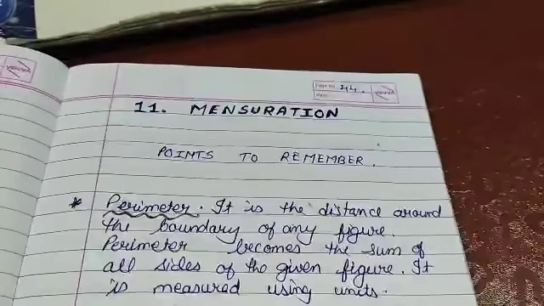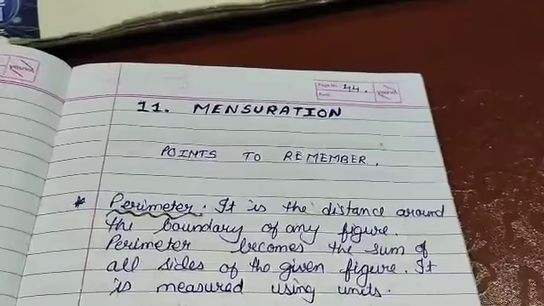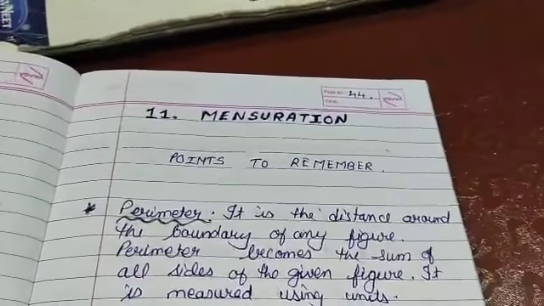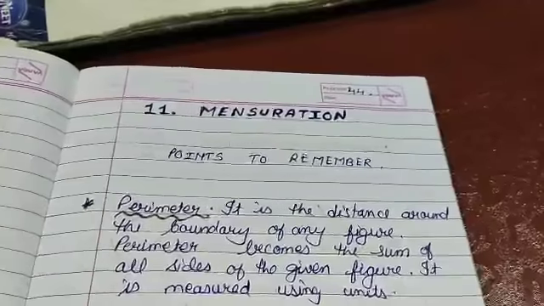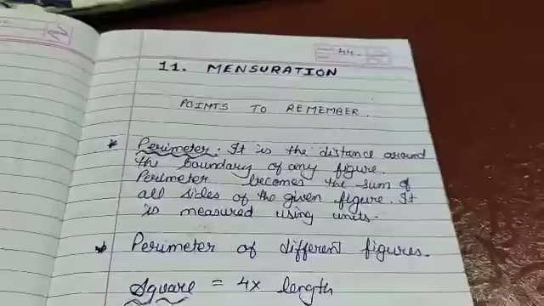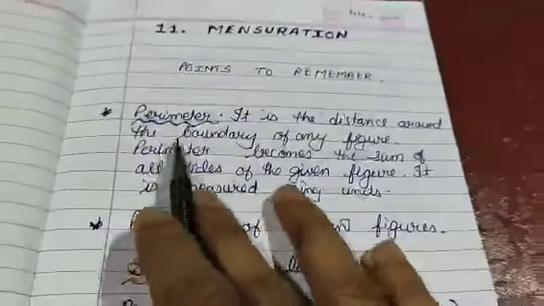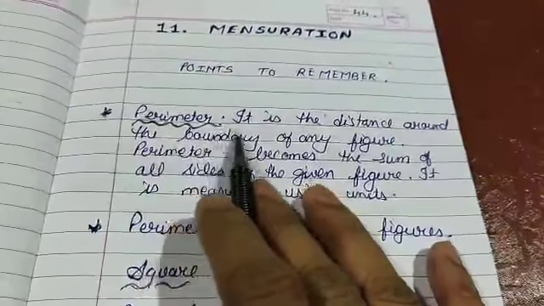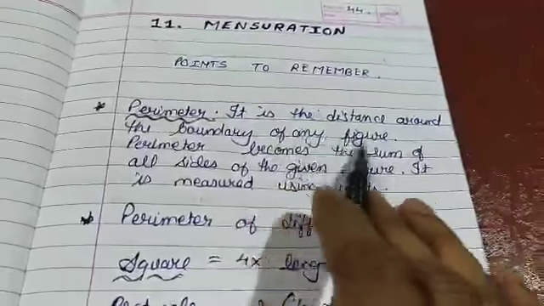Now as we already know what is perimeter and area, we already studied in standard 7. So let's start with that only. First, you have to understand what is perimeter. It is the distance around the boundary of any figure.